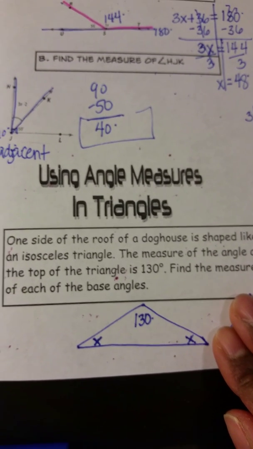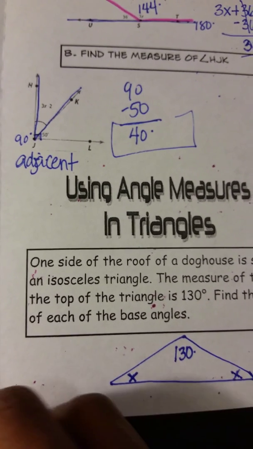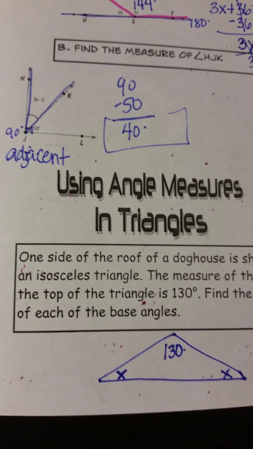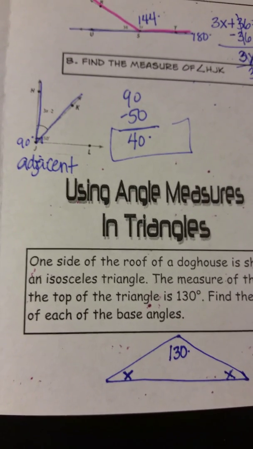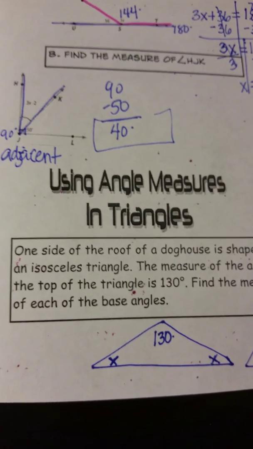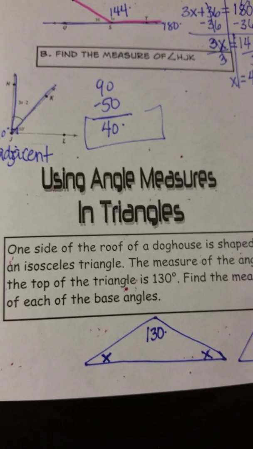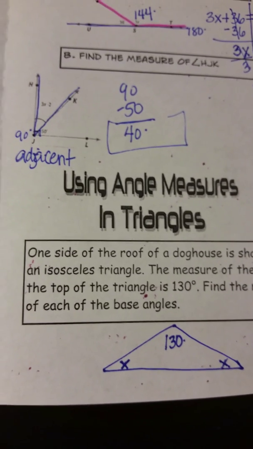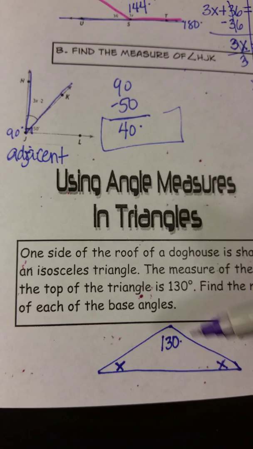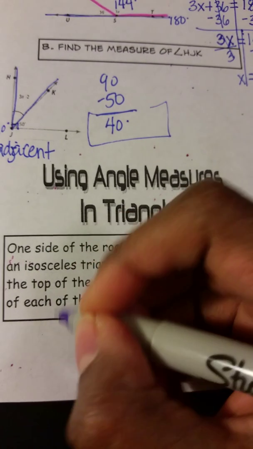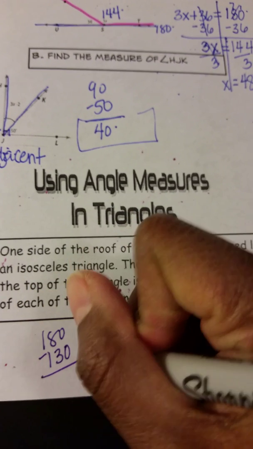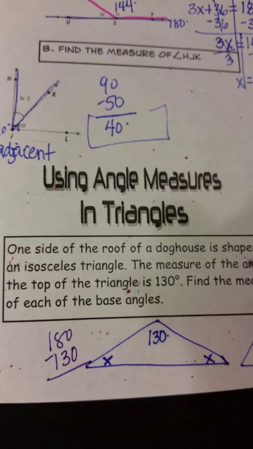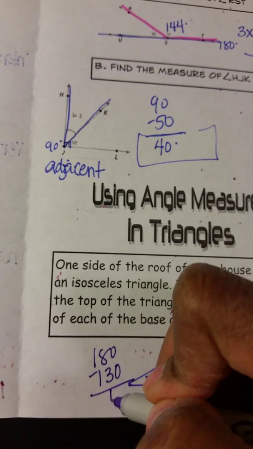All the measures of a triangle have to equal 180 degrees. So let's work this out one step at a time. If we have our top measure and each angle has to add up to 180 degrees, we can take 180 and subtract 130, and that would give us 50 degrees.